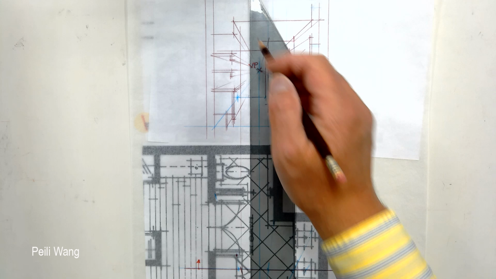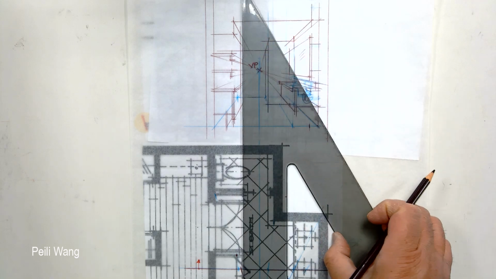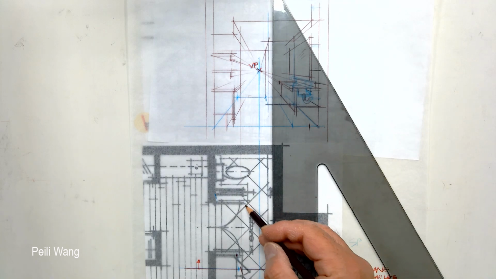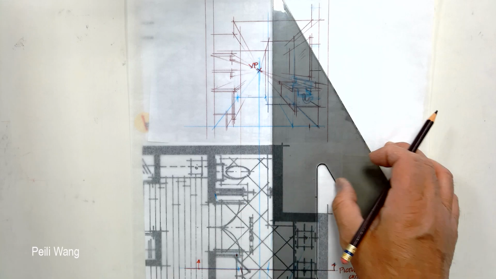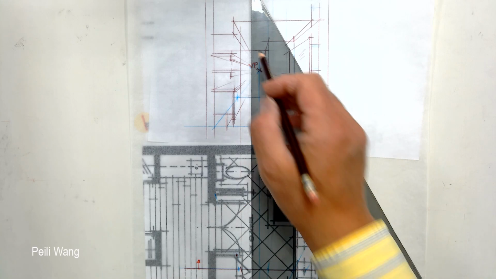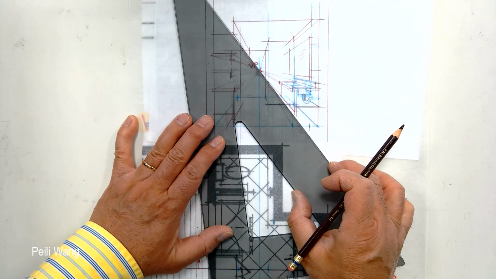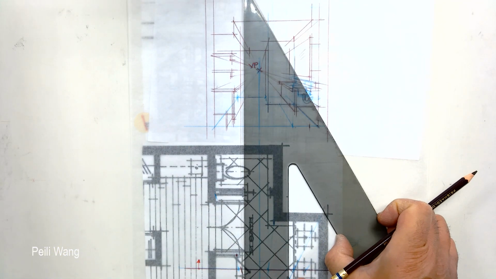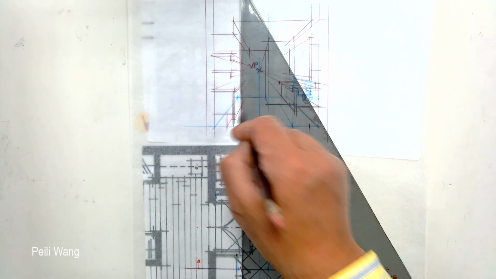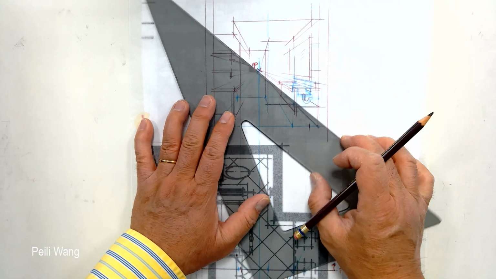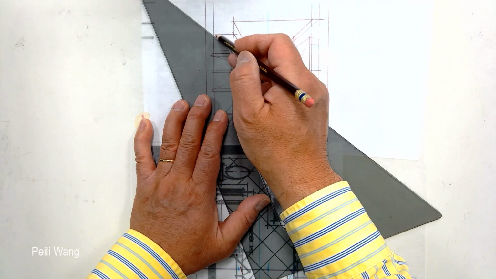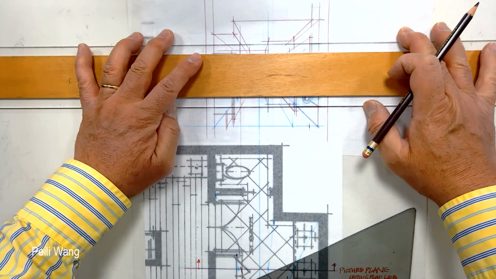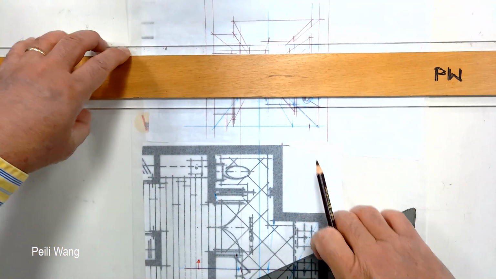Then I give it thickness. This one we can all the way connect it to another side. Here. Take a look at this point. So this one can determine the ceiling thickness. Then this point connected to VP. Horizontal line. Okay, I have a point here.